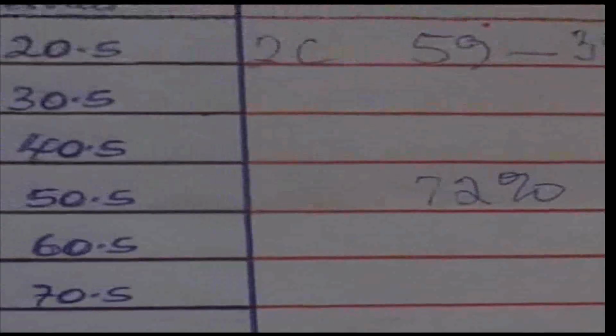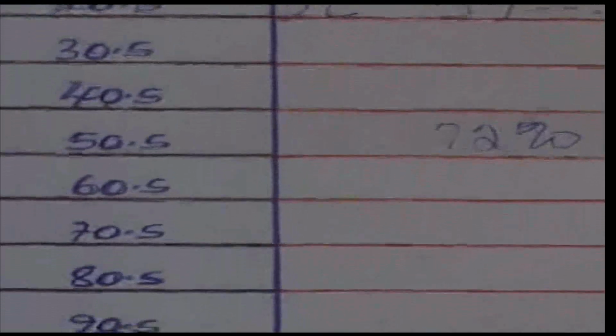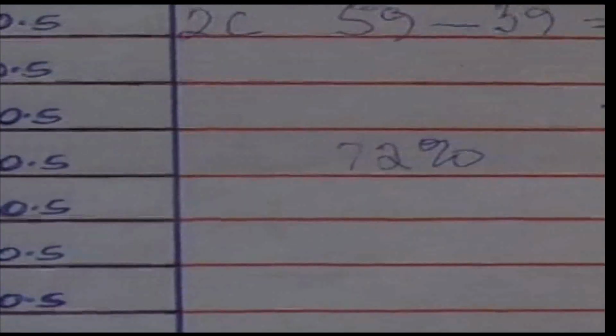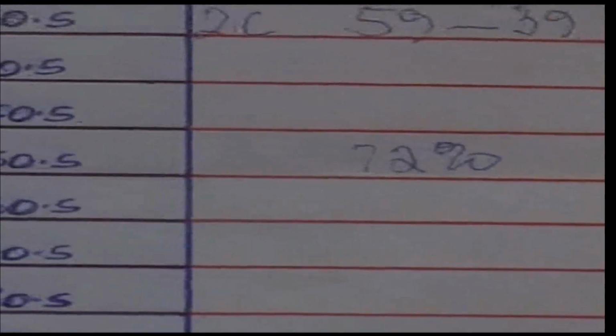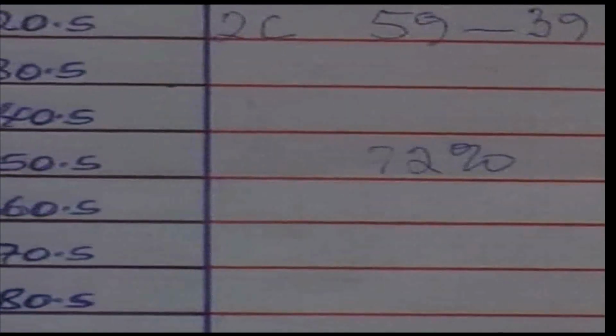This means that 72% of the students scored 56 and below. But the question is asking those who scored above 56. If 72% scored 56 and below, those that scored more than 56 is going to be 100 minus 72. Can you get the sense? So subtract what you have here from 100.